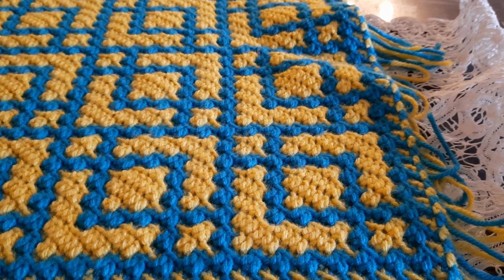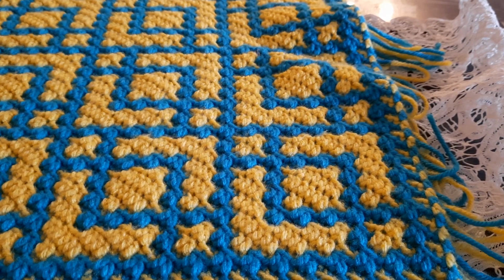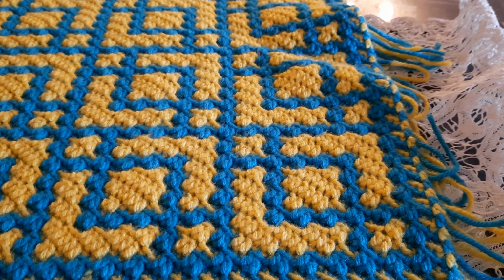And also it's good for making not only the Afghans or the lap blanket. It's good for making even the cushions. Of course cushions are a smaller form of this type of square, but I do know that people will have fun using this type of technique, which is so fun and also easy to follow.